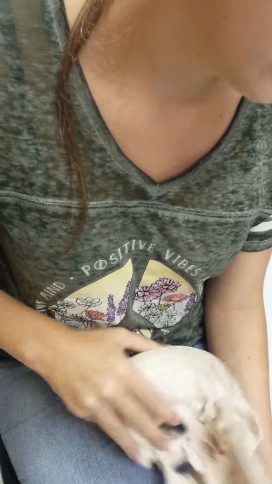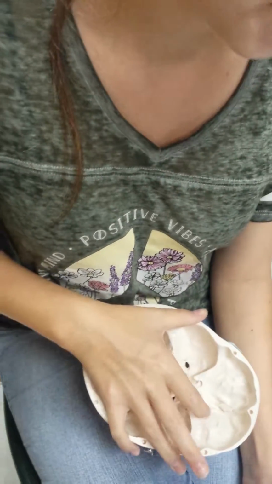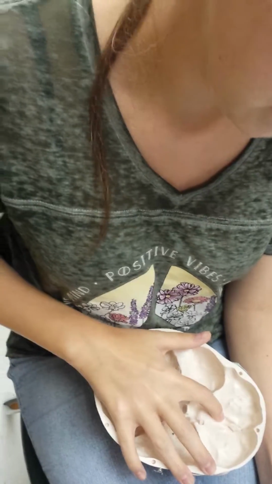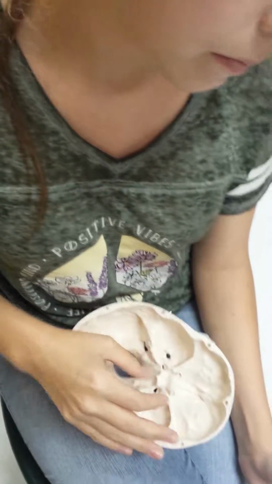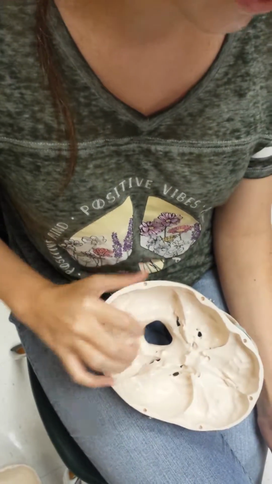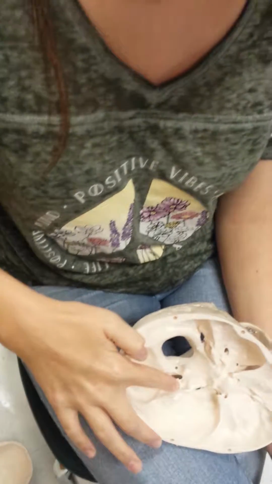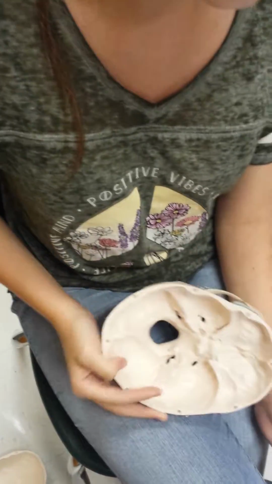And then we have the crista galli, which is right here. And then we have the cribriform plates, which is beside it. And then we have the sella turcica, and that is right here. And then we have the internal auditory meatus, which is this hole right here that connects to the external auditory meatus, right there. And then that completes the 50 words that we have for this week of the skull.